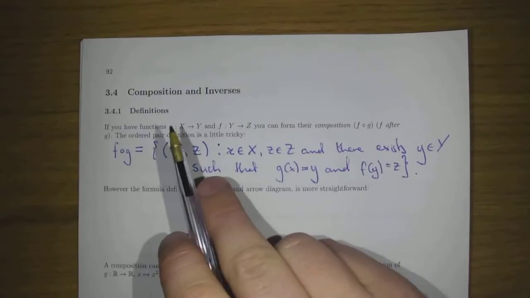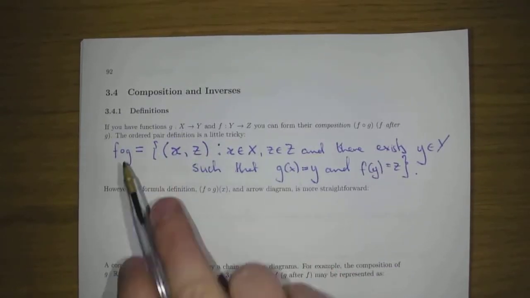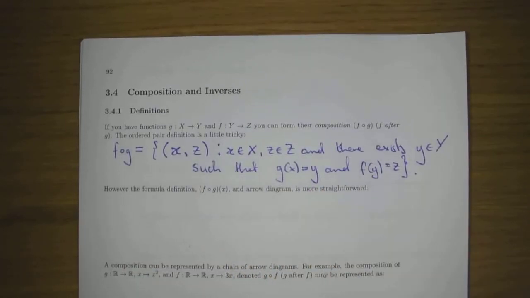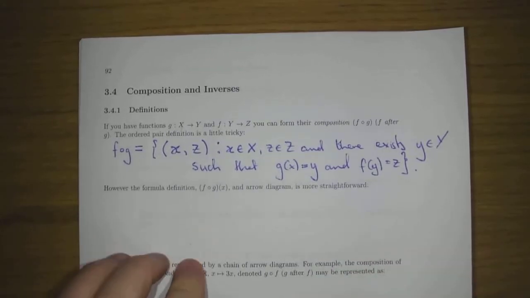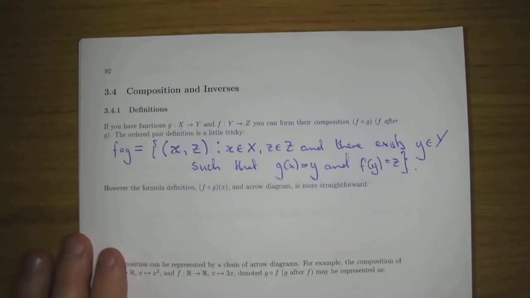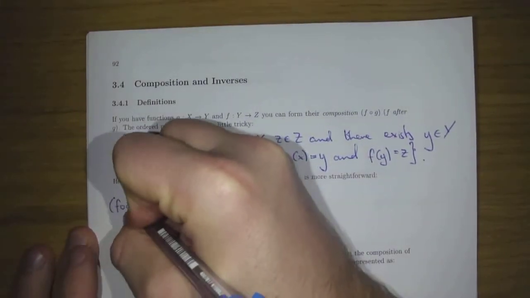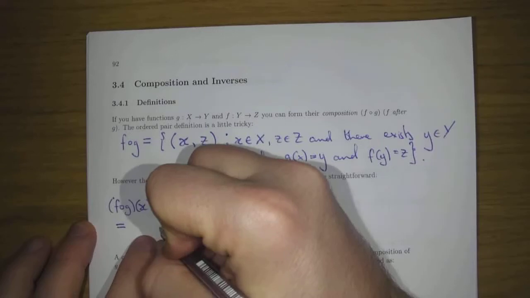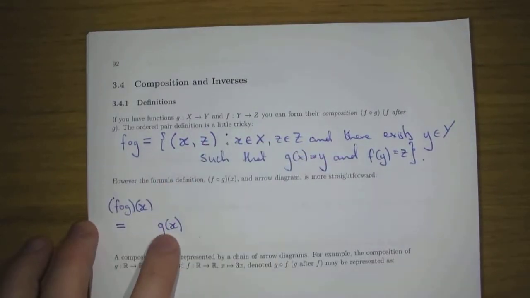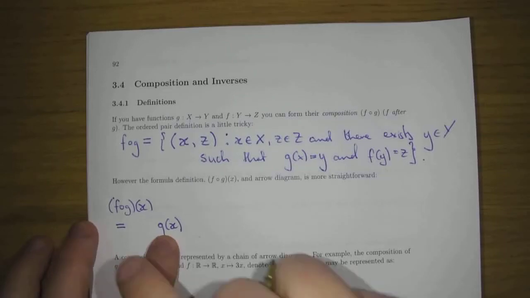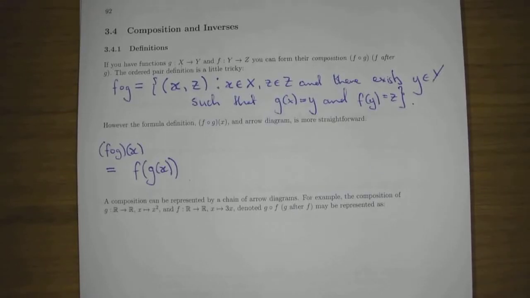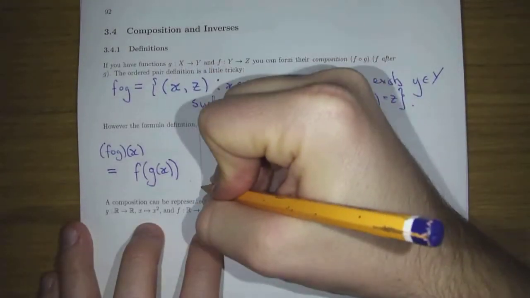So you put in x and you get out z from this function if you put an x into G and you get out y, and that same y gets sent to z. So as I said, that's not easy, it's tricky. But the formula definition is a little bit easier. So F after G of x is equal to, you take the input x and give it to the function G. So that's now an output. And now use that as an input to F. Okay, so that would be slightly easier. And then the arrow diagram is probably easier again.